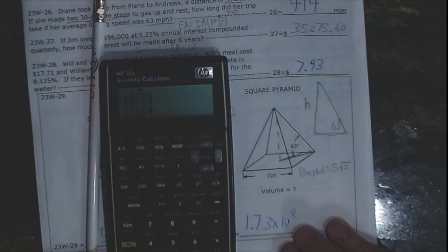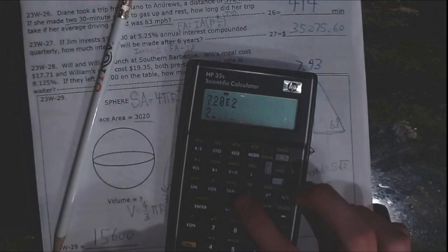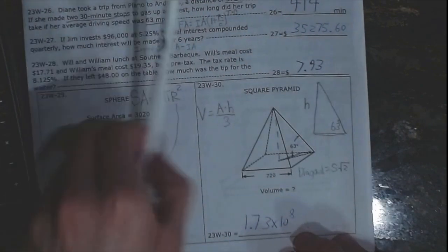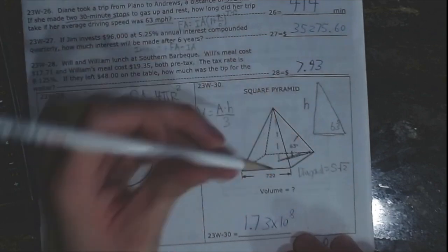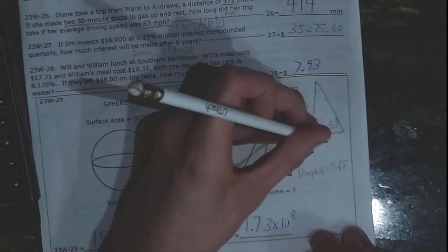So I'm going to take my side length of 720, multiply by the square root of 2, and halve it, and that is this length right here. And I get about 509.